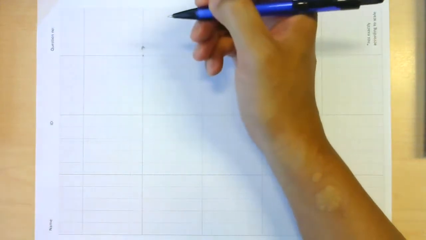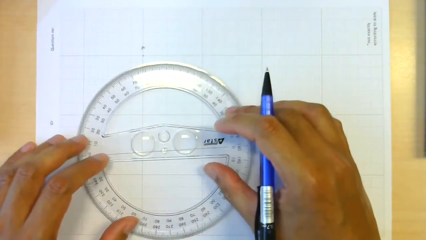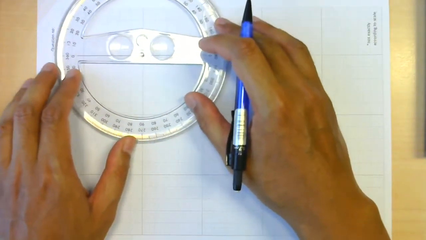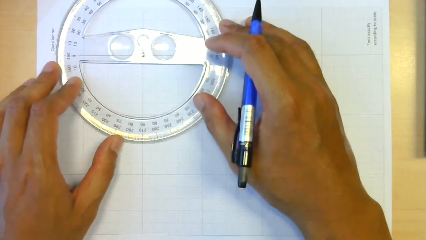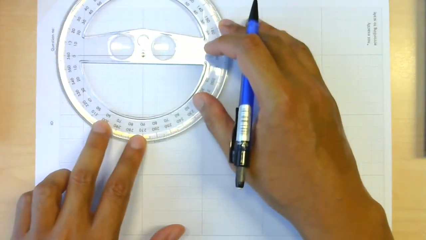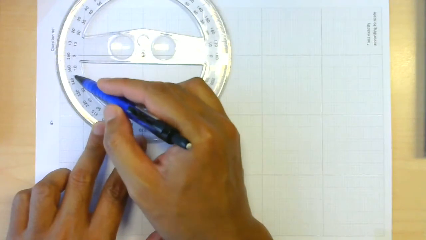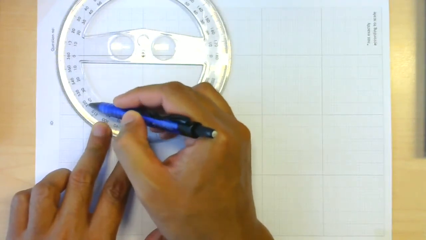I have to measure 40 degrees to the horizontal, trying to be as accurate as possible. So 40 degrees downward: 10, 20, 30, 40.